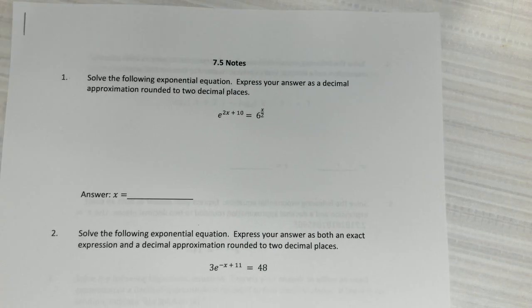Last notes of the semester. These are exponential and logarithmic equations that we need to solve. Depending on what we're given, we'll use these particular strategies. The first one is an exponential equation.